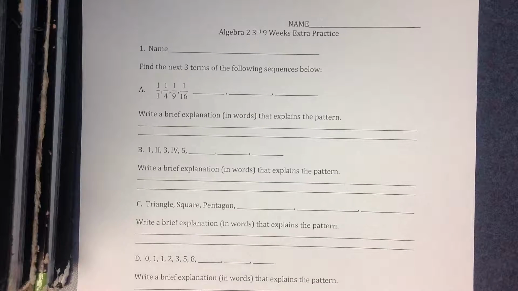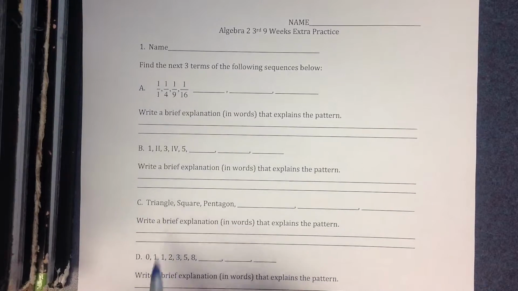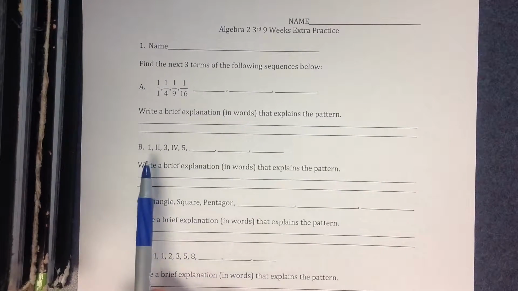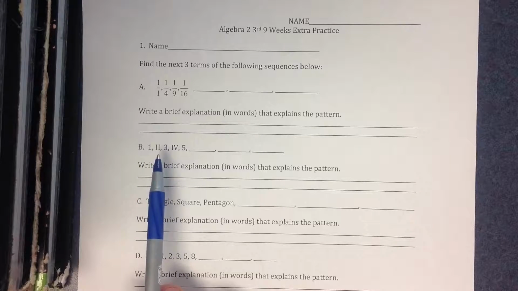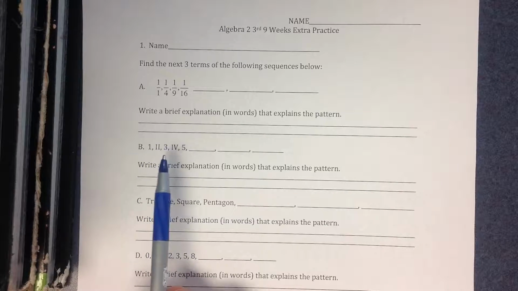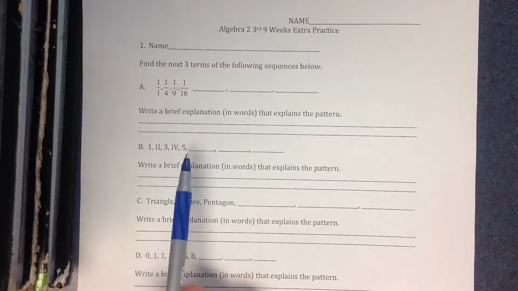Okay, today I'm going to do one problem from each objective on this extra practice worksheet to kind of help you out if you get stuck. On the first one, where we're just looking at and describing sequences and then writing a brief explanation, I'm going to go ahead and do letter B. So letter B goes 1, II, 3, IV, 5.